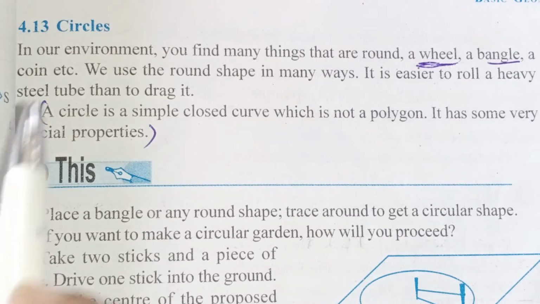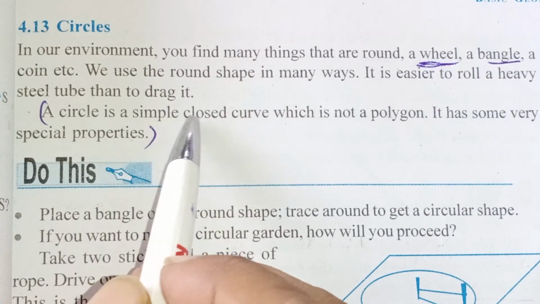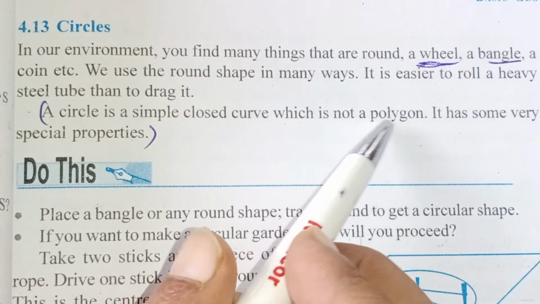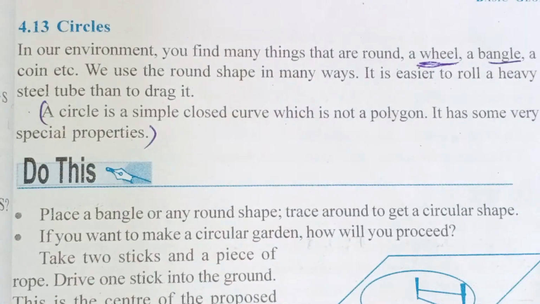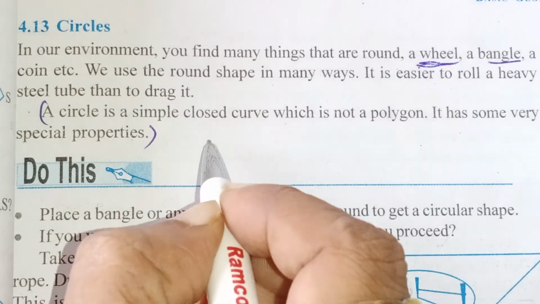A circle, a definition is given here. A circle is a simple closed curve which is not a polygon. Circle is not a polygon. It is a simple closed curve.